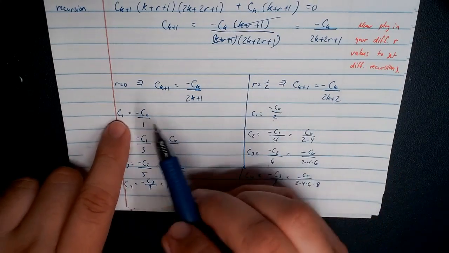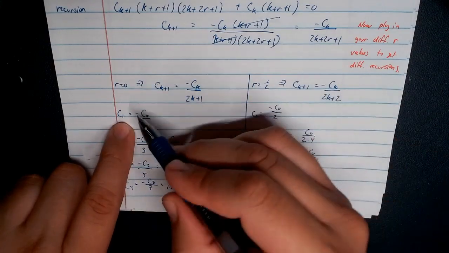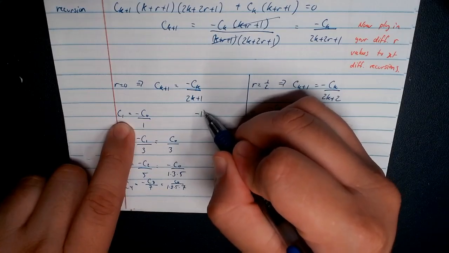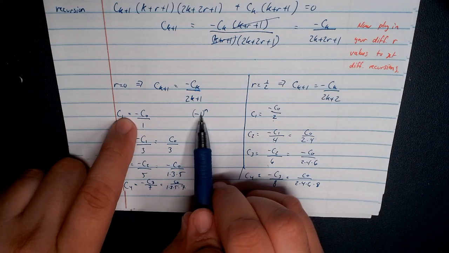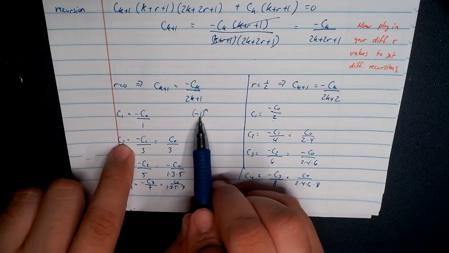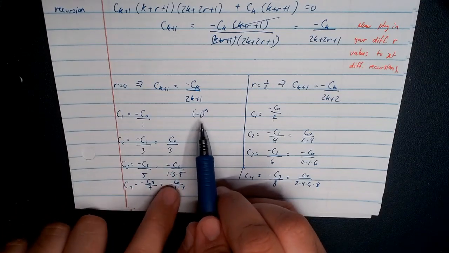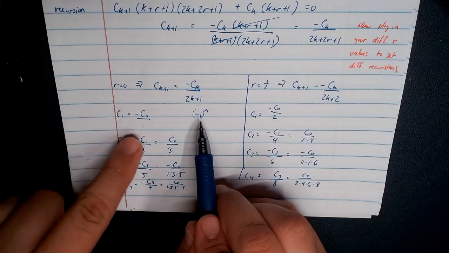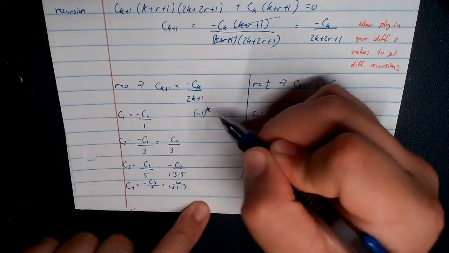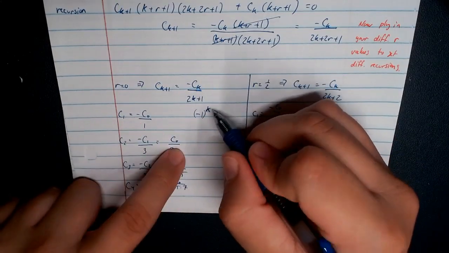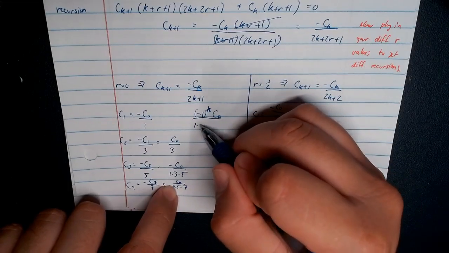Notice that whatever your index is, if you do negative 1 to the n, that'll give you the correct sign. Negative 1 to the first power is a negative. Negative 1 to the second power is a positive. Third power is a negative. Fourth power is a positive. So that does give me the right plus minus plus minus. I guess I should say power k. And then my numerators all have C0s in them, and my denominators are all just odd numbers multiplied together.